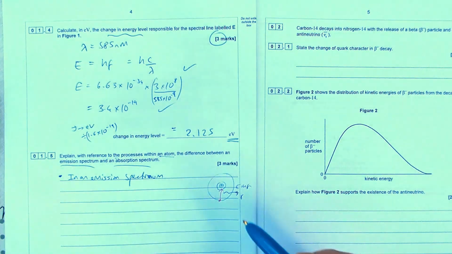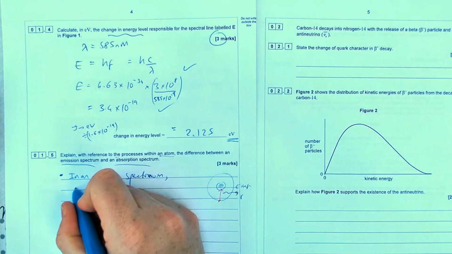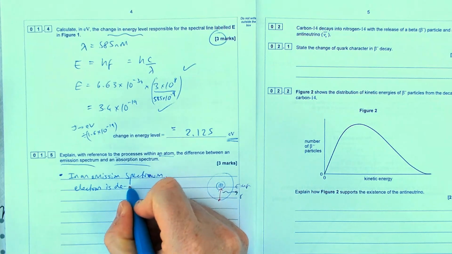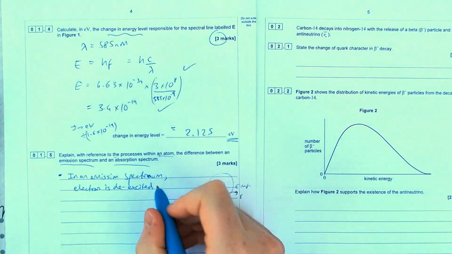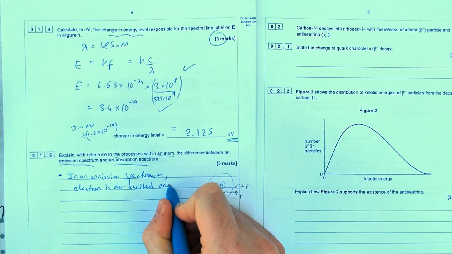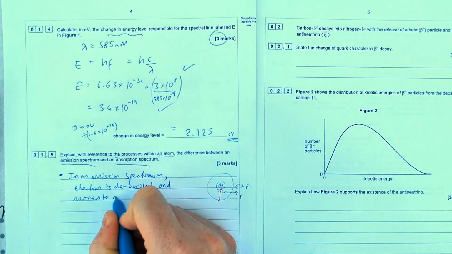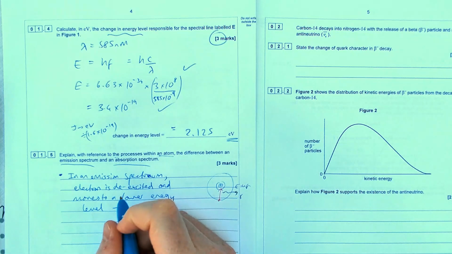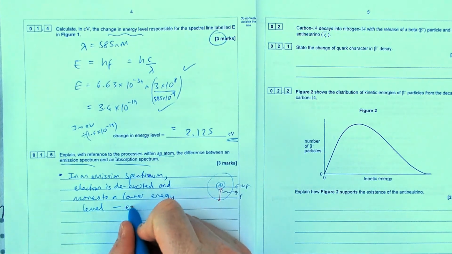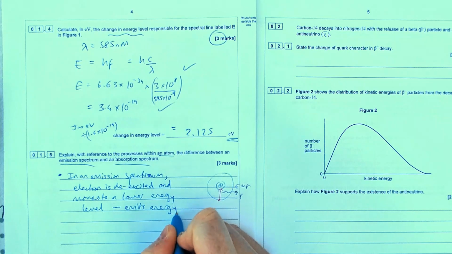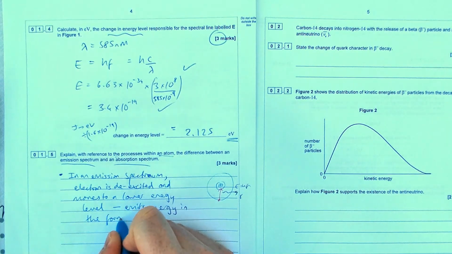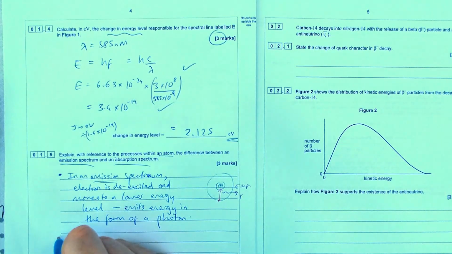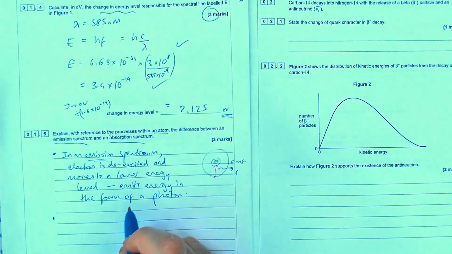So we'd say something like, in an emission spectrum, an electron is de-excited, and moves to a lower energy level. And as it does that, this is the really important bit, it emits energy in the form of a photon. Now, if you've got that perfectly for the emission spectrum, the absorption spectrum is not too bad because it's kind of the same thing but in reverse.